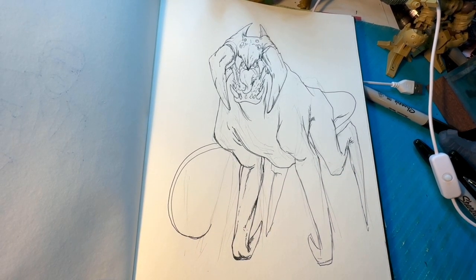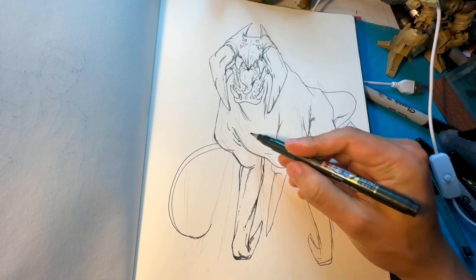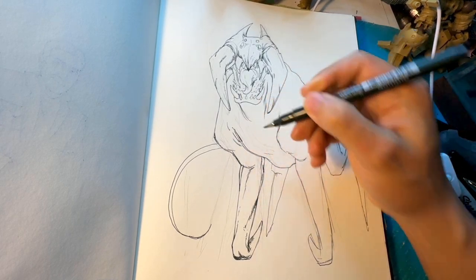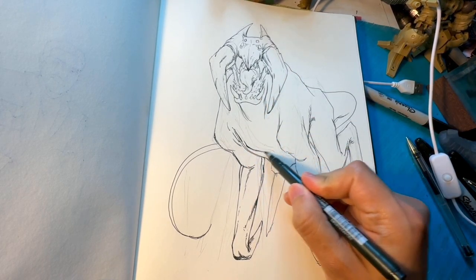Now, I'm going to throw in a bunch of dark shapes here. I'm going to grab a little bit of a thicker pen here.